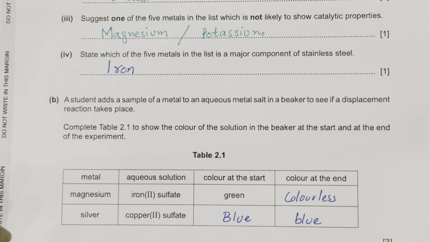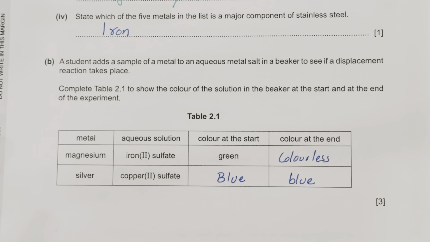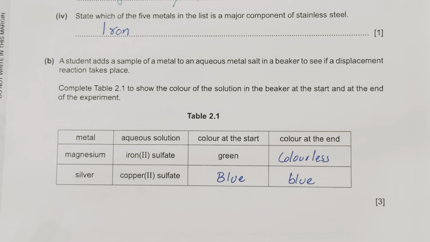Moving to B part. B part is that a student adds a sample of a metal to an aqueous metal salt in a beaker to see if a displacement reaction takes place. Complete table 2.1 to show the color of the solution in the beaker at the start and at the end of the experiment. We know that we have magnesium and silver, and the aqueous solutions are iron 2 sulfate and copper 2 sulfate.